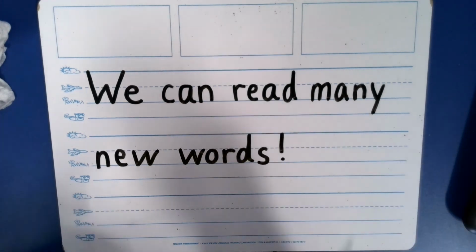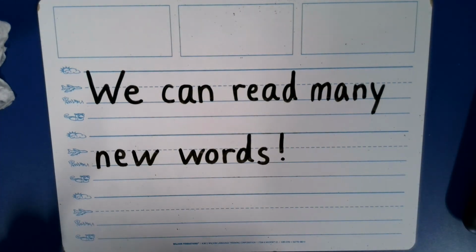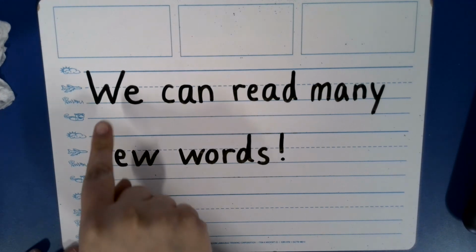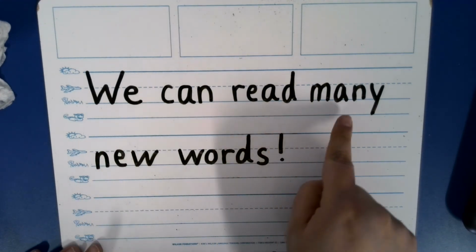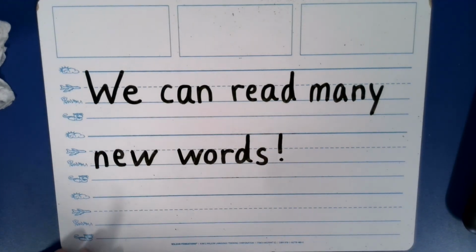With an exclamation point. I want you to read that sentence, write that sentence and read it with me. We can read many new words.